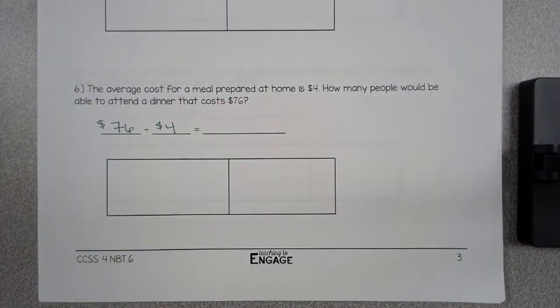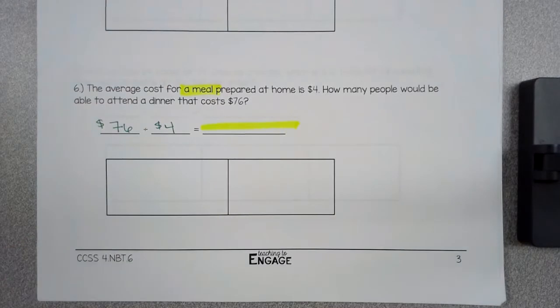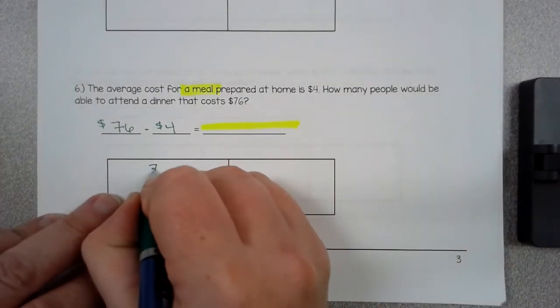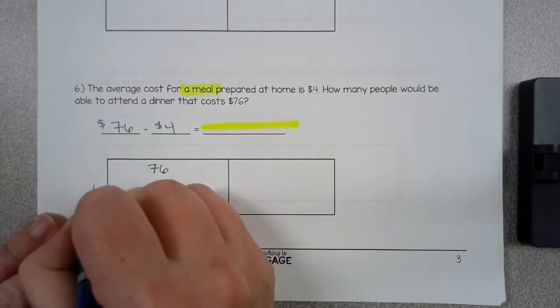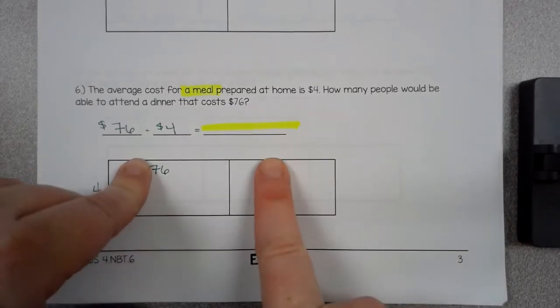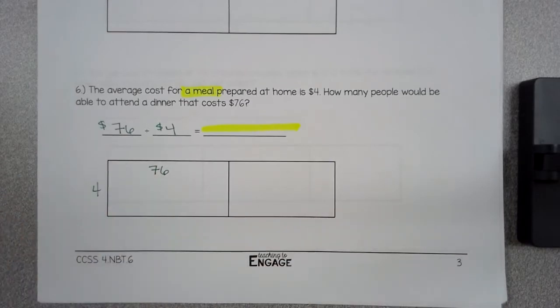They're asking us what is the average cost for a meal. So, a meal. They want one. And that's where this answer is going to come in, okay? So what we're going to do is set up our box model. We have 76 right here, and it's being divided by 4. So let's get started. Remember, this is our tens place or hundreds place. Now, here we go. Let's break it down.